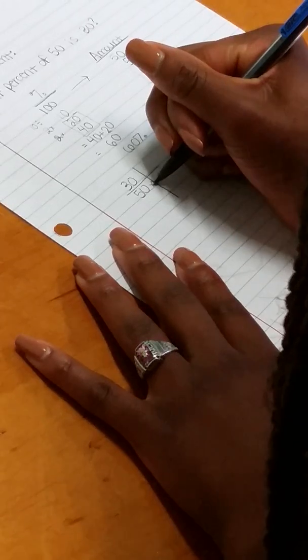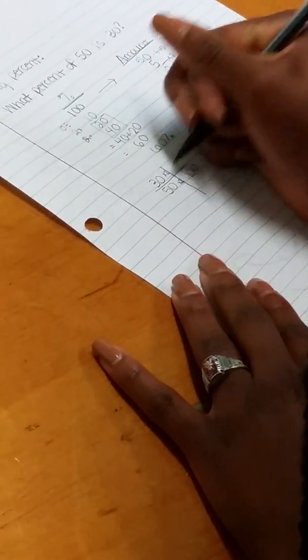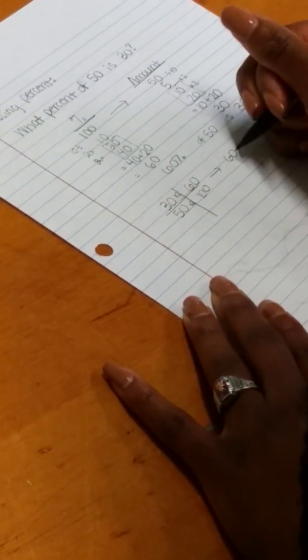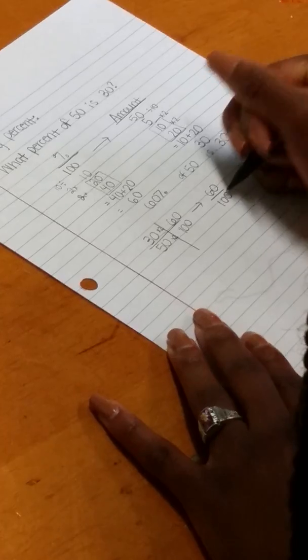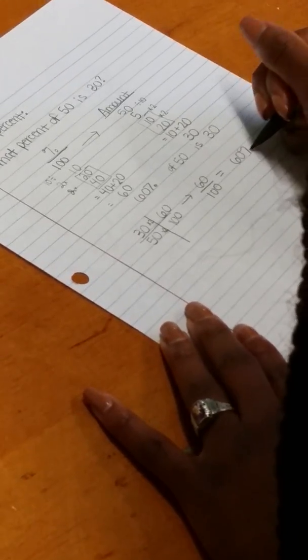And since we're doing that to the bottom, we also have to do that to the top. So therefore, 30 times 2 is 60. So this proportion is 60 over 100, which is also equal to 60%.